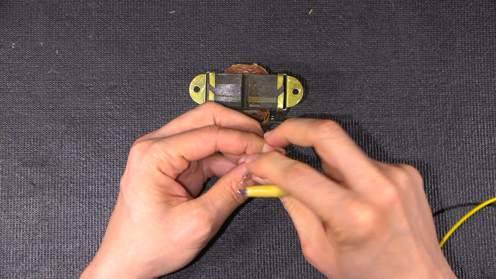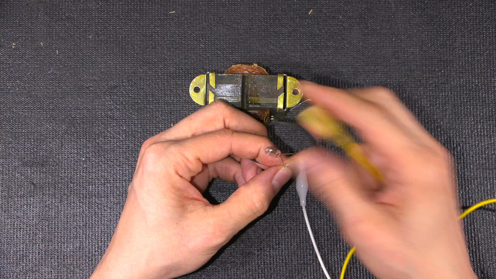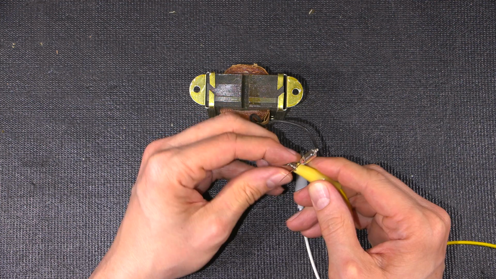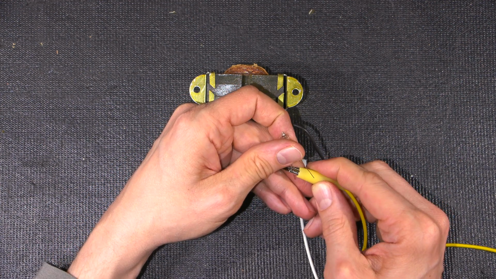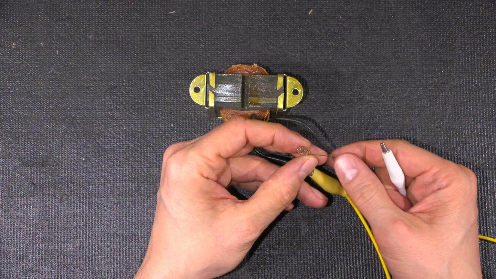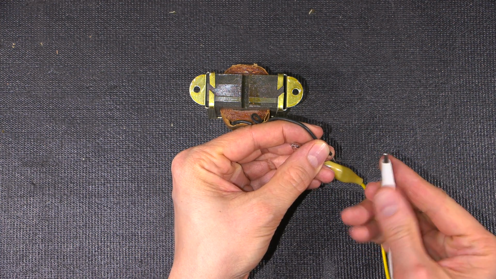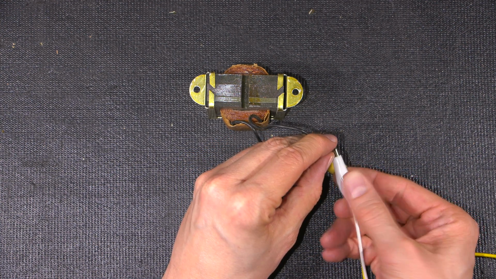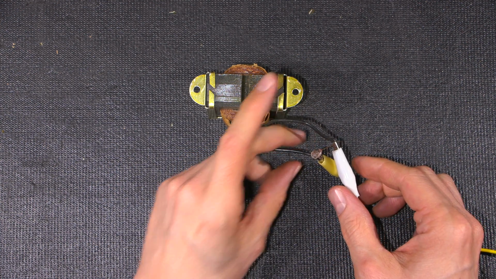Okay, oops. Put this right across here, like that. Hopefully I can pinch them both so they're tight. Boy, this is really not cooperating today, is it? There. Well, we'll just leave it like that then. And another one here. Okay, so that's across the leads.